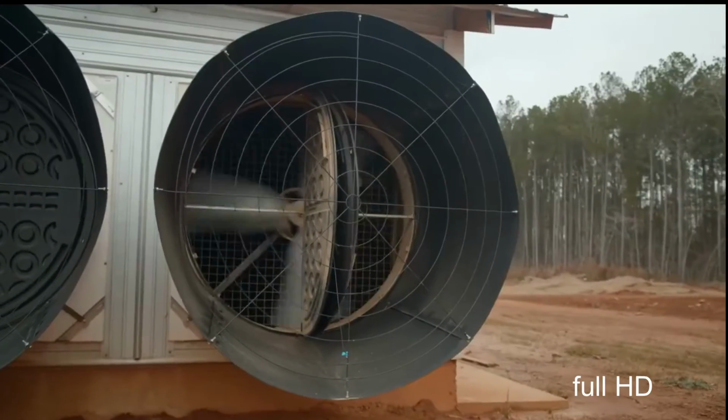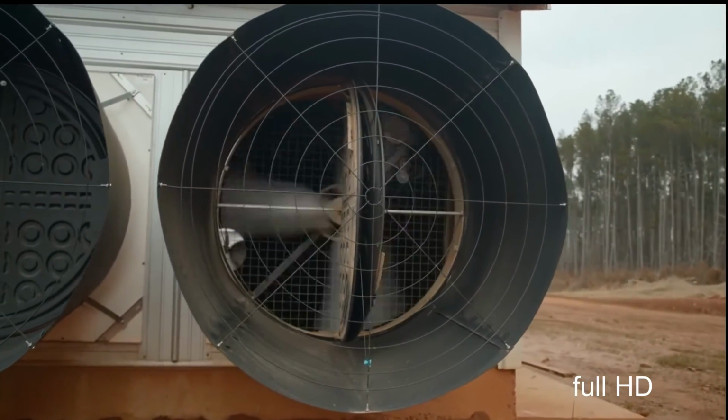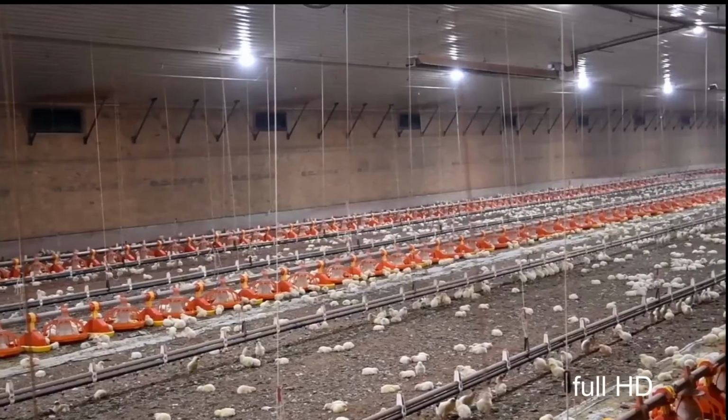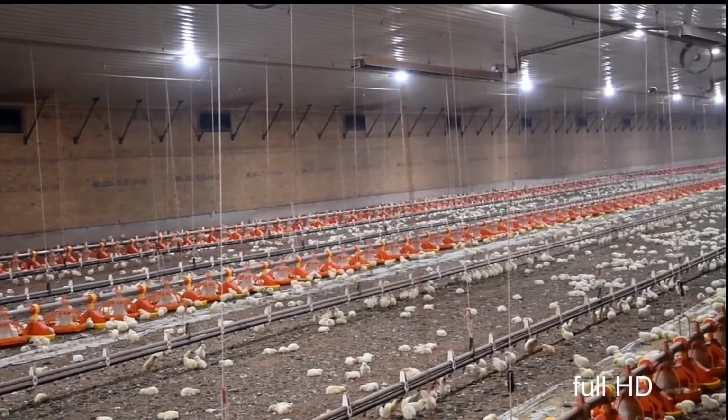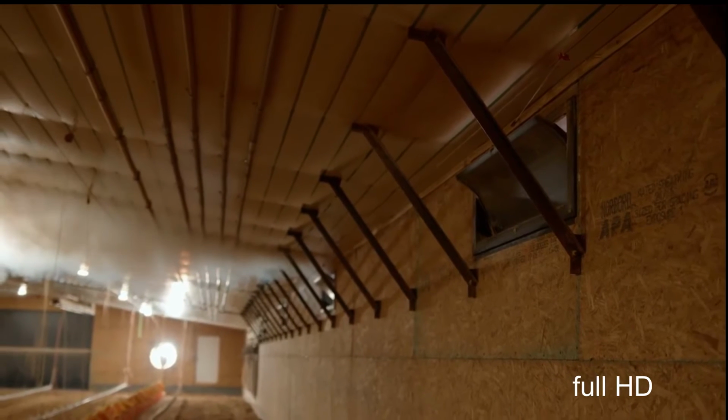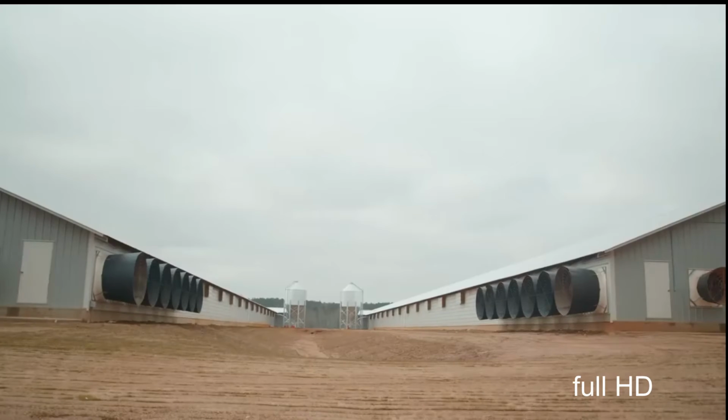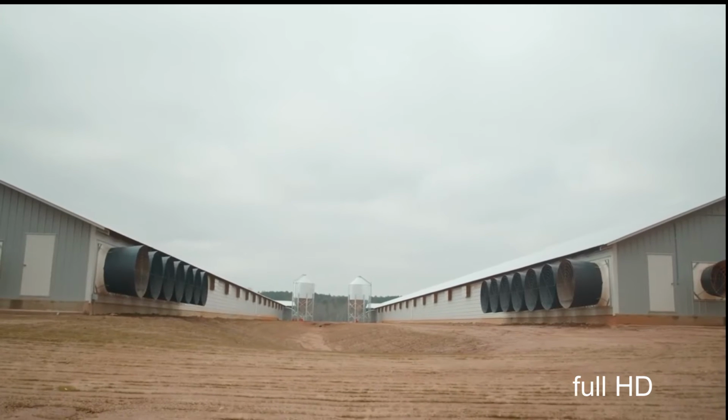The other aspect, of course, when it comes to those exhaust fans and our air inlets is temperature control. As the house temperature starts to warm, we start turning on more fans. And since our sidewall inlets are controlled by negative pressure, as more fans come on, it creates more negative pressure, the machine responds and opens up the inlets accordingly. So exhaust fan operation is controlled by both air quality and air temperature.